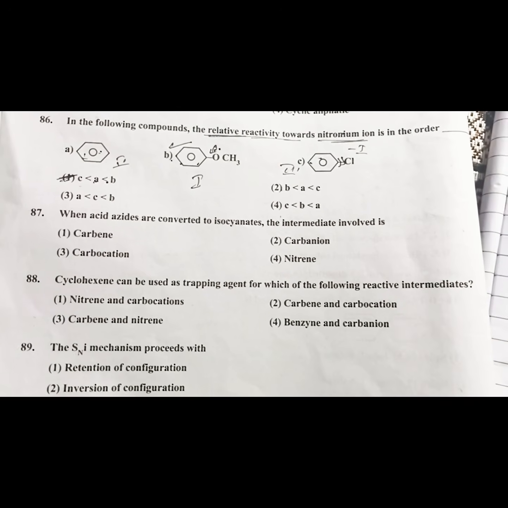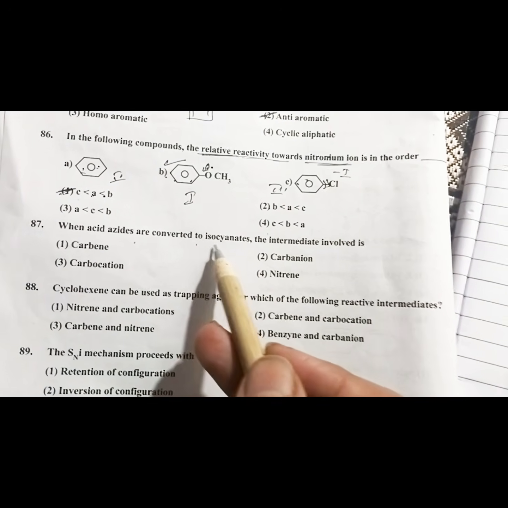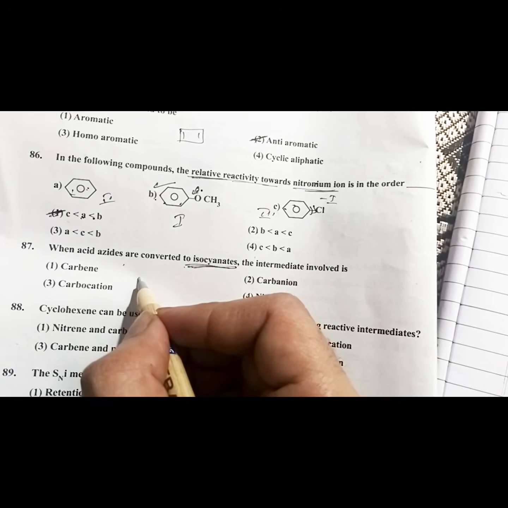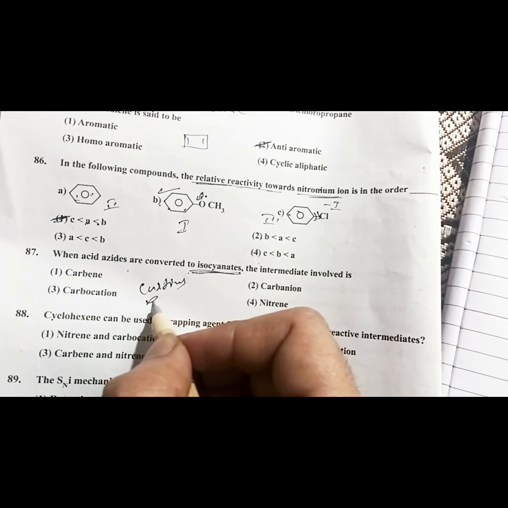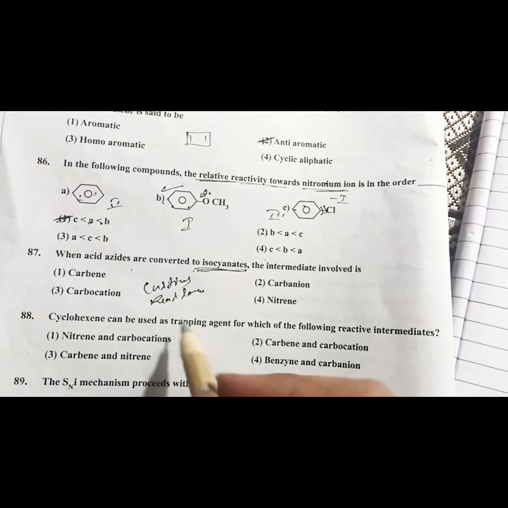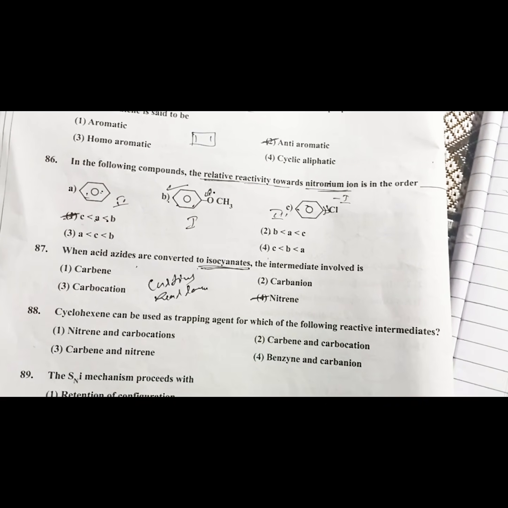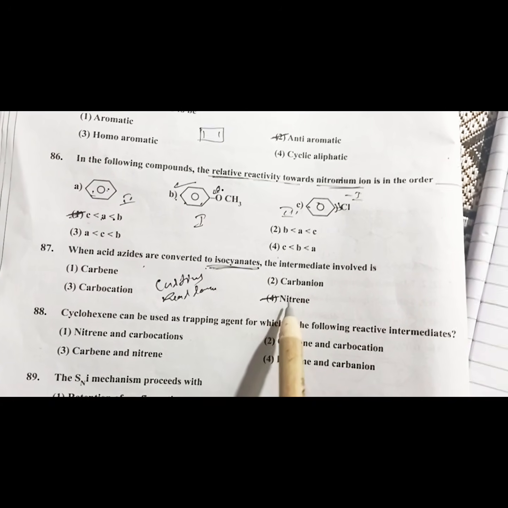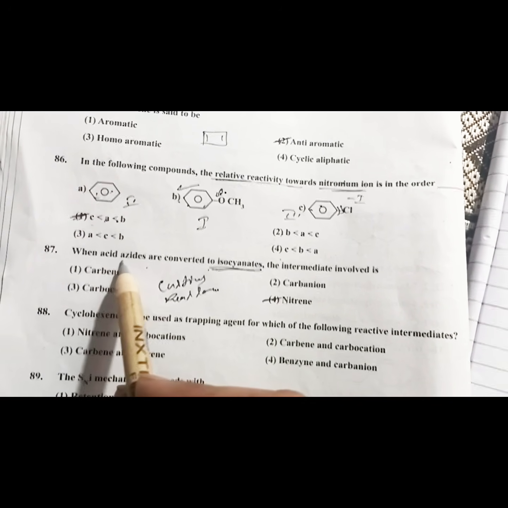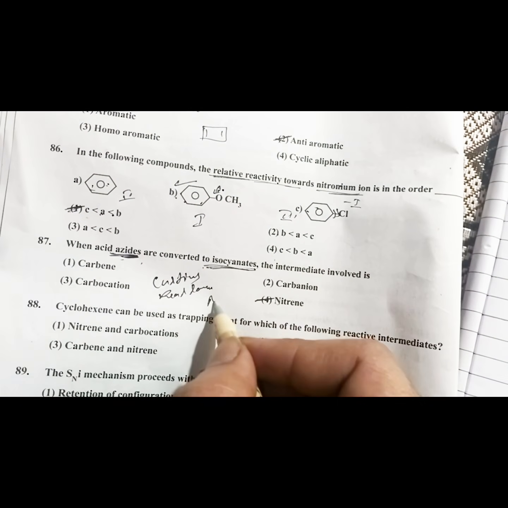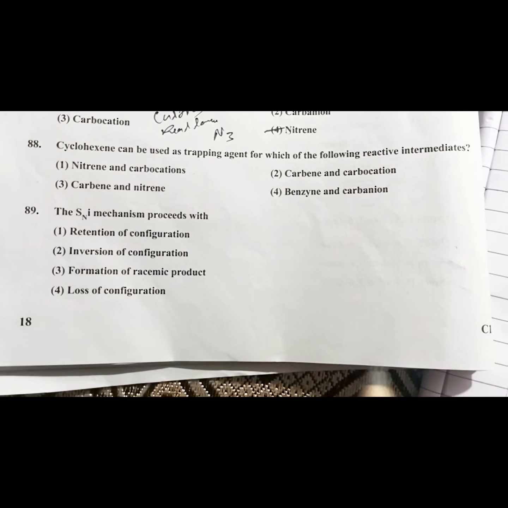For question 87, which acid azides are converted to isocyanates, what is the intermediate involved here? This process is called the Curtius rearrangement. Here a nitrogen intermediate will be formed, because there are azides. Azides will be N3, right? N3 will be there, and the formation will take place.